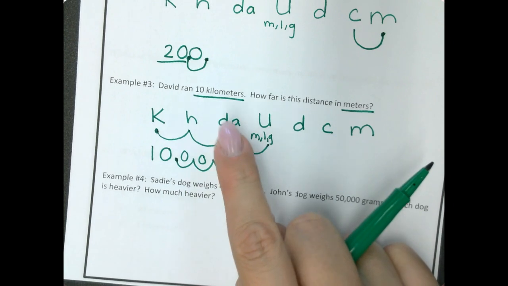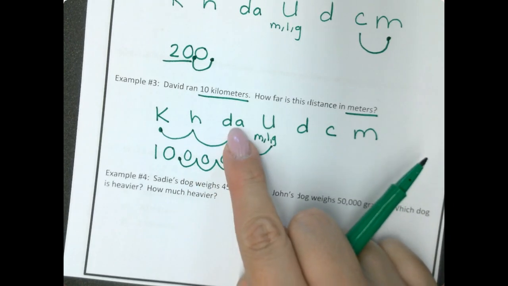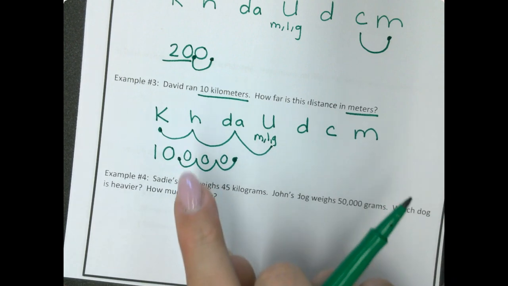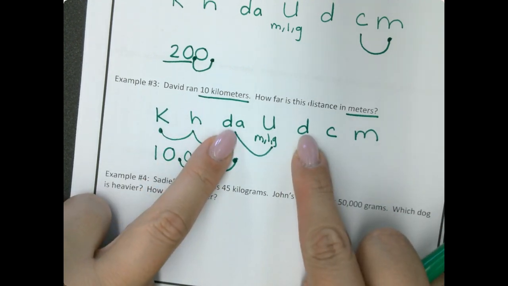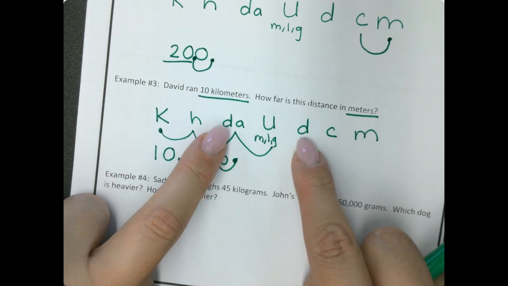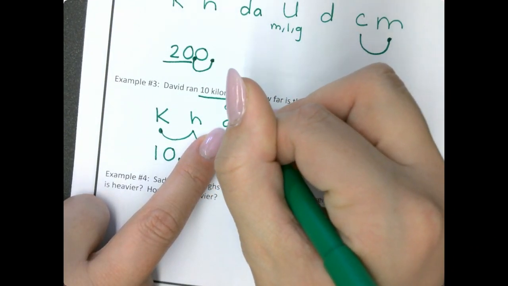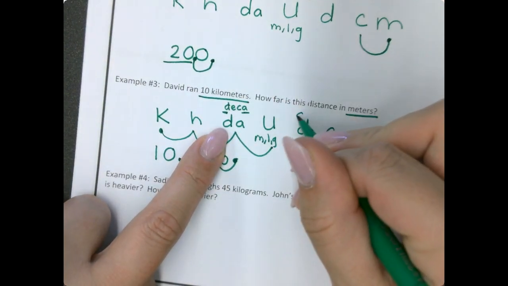I have a question. So look here. DA, I only did 1 hop. I use it as 1. Why wouldn't I do 2 there? Yeah, it stands for deca, right? If we just had a D here, there would just be 2 Ds. So this stands for deca, the D and the A. This is deci.